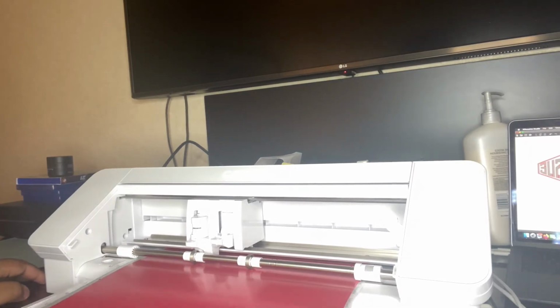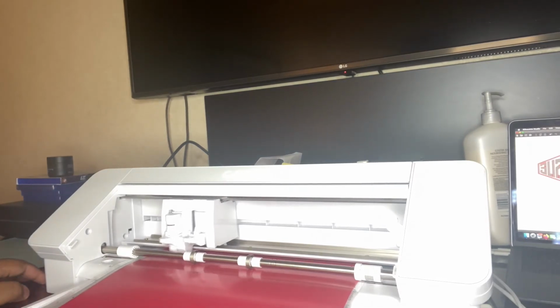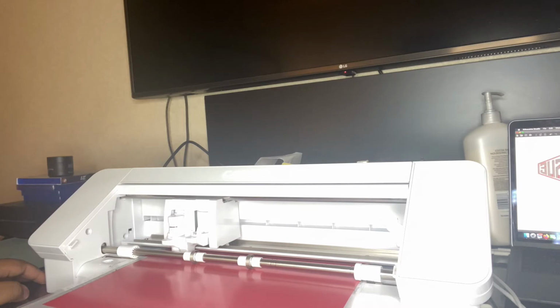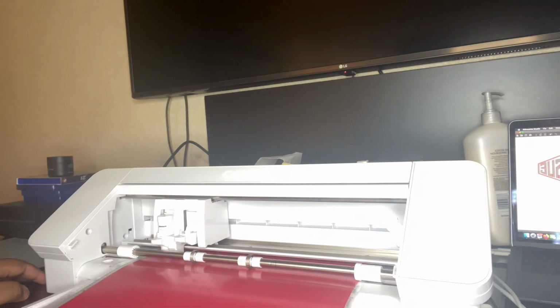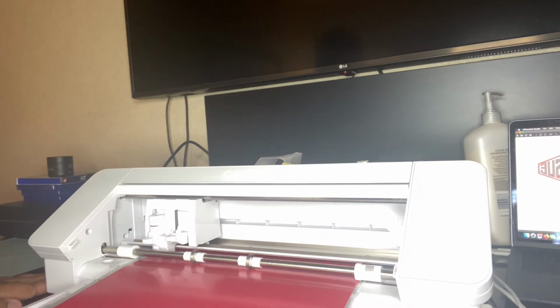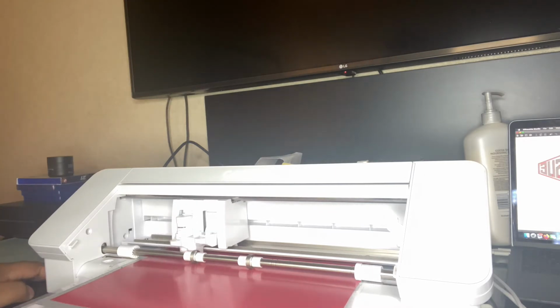I'll tell y'all right now, this is gonna come out so messed up. It's crooked already. I think it's crooked. And I forgot to resize it.